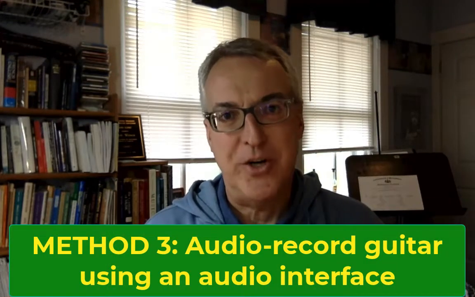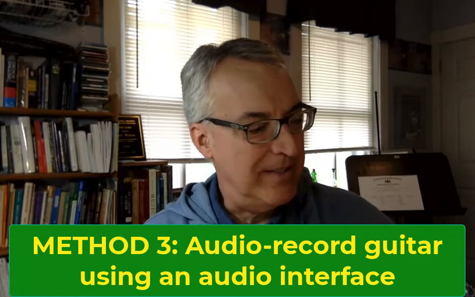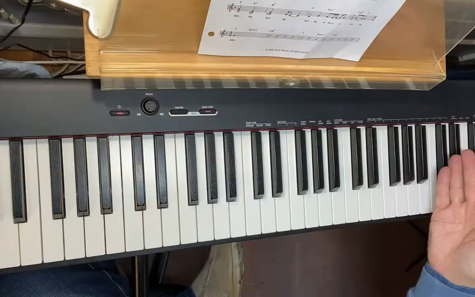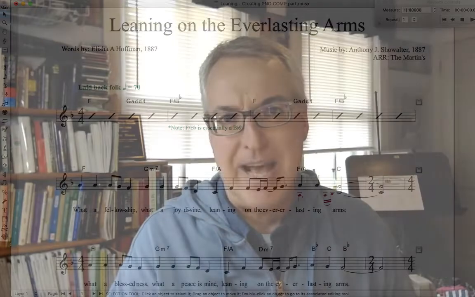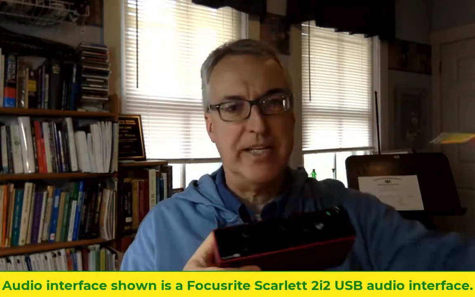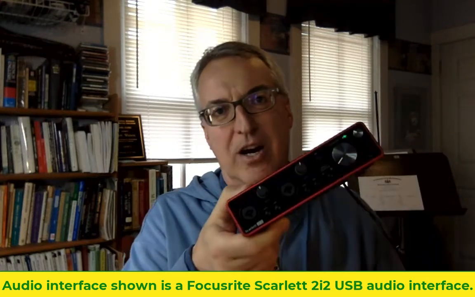And then the 3rd way we're going to look at creating a comping part is actually to have a guitar and audio record. When we're doing the MIDI recording, we'll be using either a small keyboard like this, or we'll be using a full-size keyboard. Doesn't matter. When we're doing the programming, we're going to use Finale, but we could really use any notation app. And then when we do the guitar audio recording, we're going to bring the guitar in through an interface like this. We'll plug in the guitar cable into our interface and then have the guitar player play in real time.